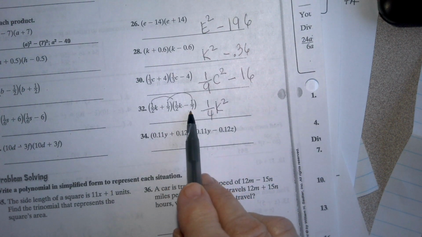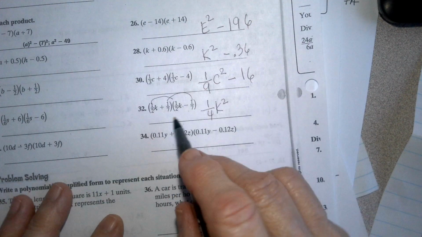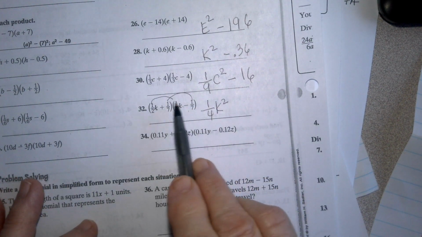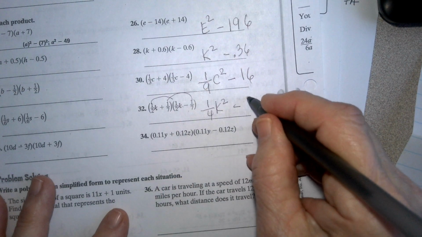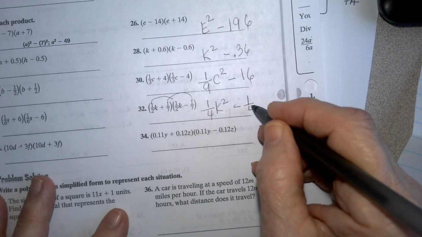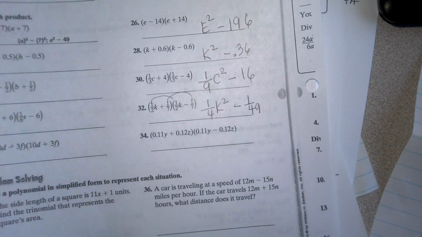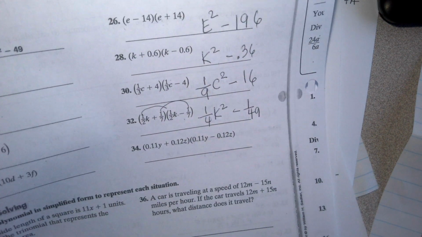1/49. And is it going to be a positive or a negative? Because it's a positive times a negative, so it's going to be a negative 1/49. And we'll go ahead and do this one. It's probably the last one we're going to do.